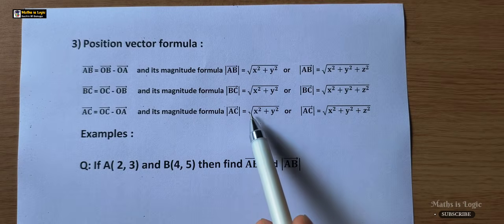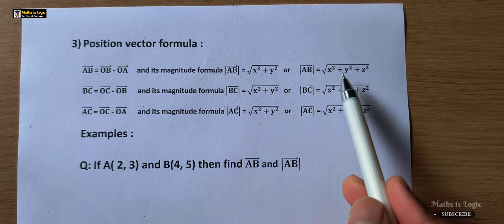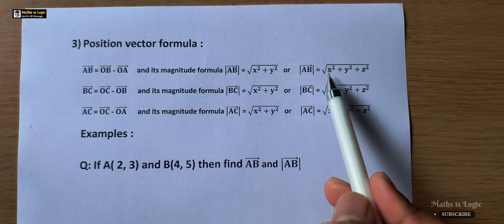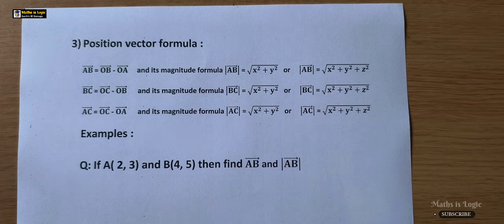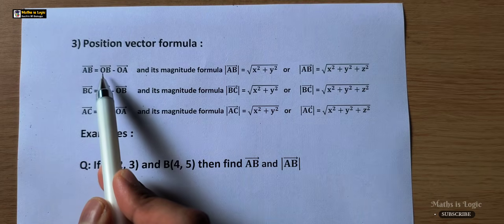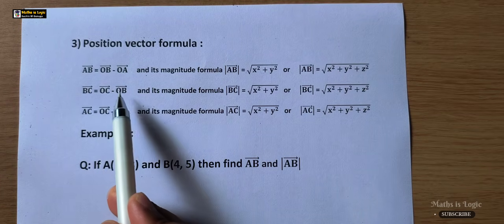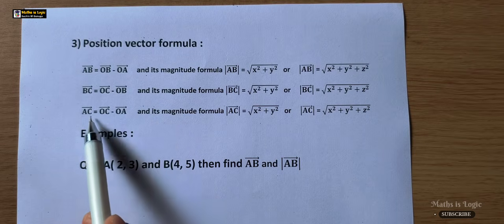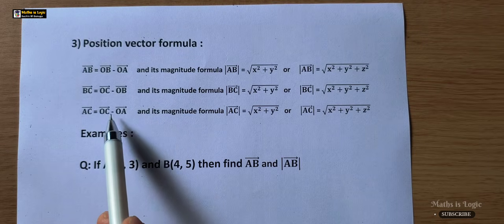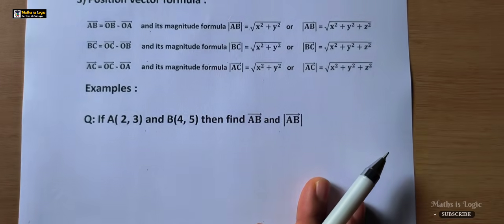Only AB vector formula becomes OB minus OA, BC vector formula becomes OC minus OB, and AC vector formula becomes OC minus OA vector. So using this, how will they ask the question? See examples.